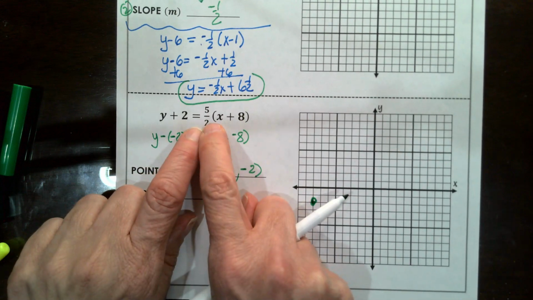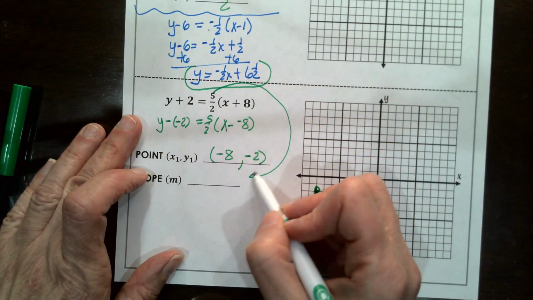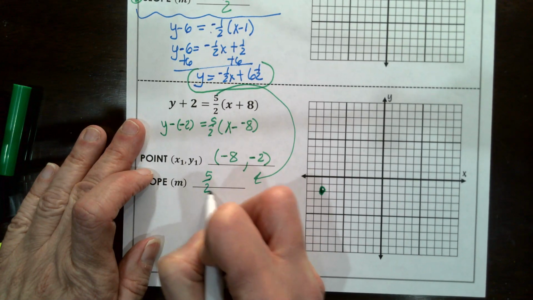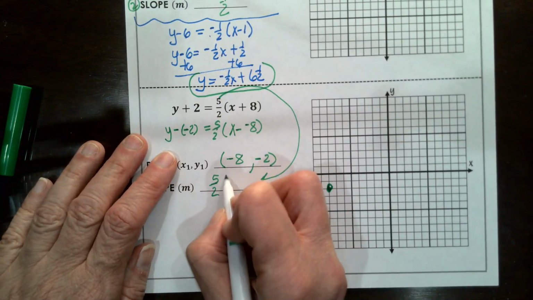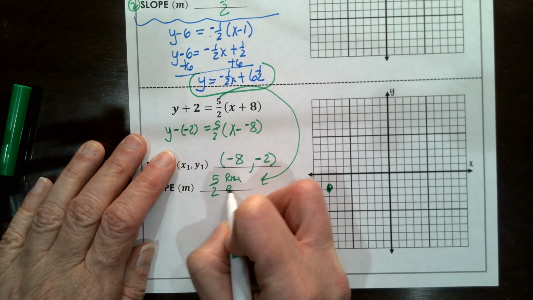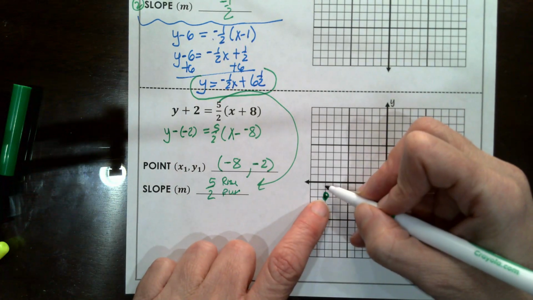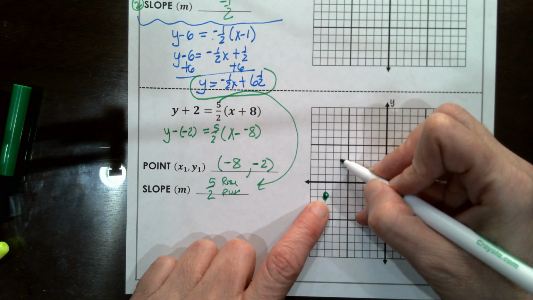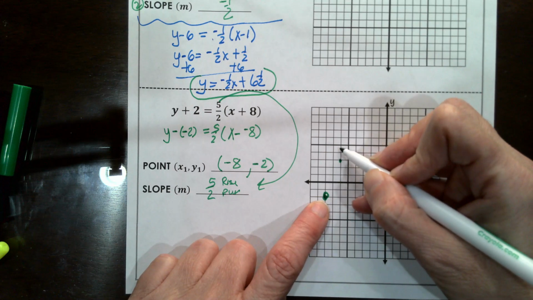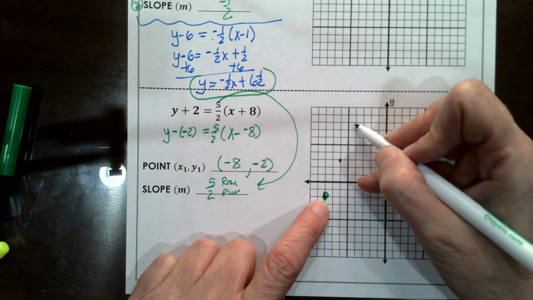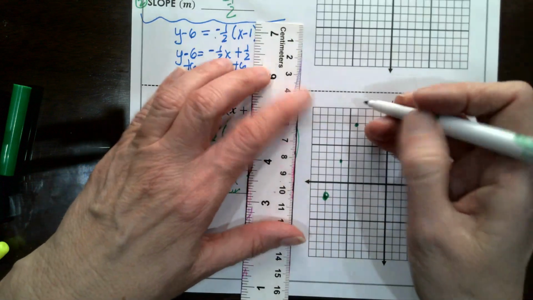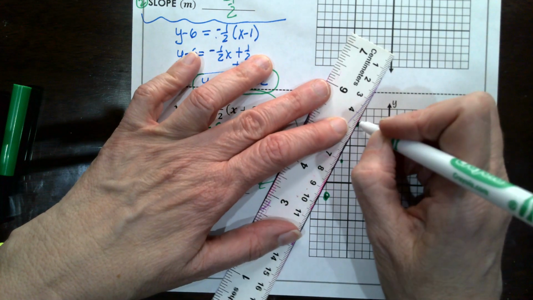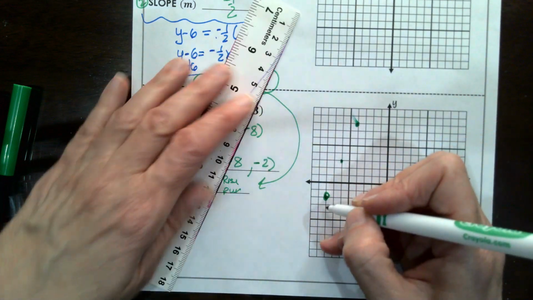So negative 8, negative 2 right here. The slope is the number directly in front, so 5 over 2. Starting here, I can go up 5, rise and run, up 5, over 2. Up 5, over 2. Now this graph ends up being in kind of a weird location.